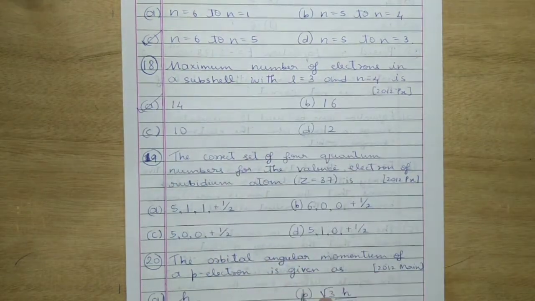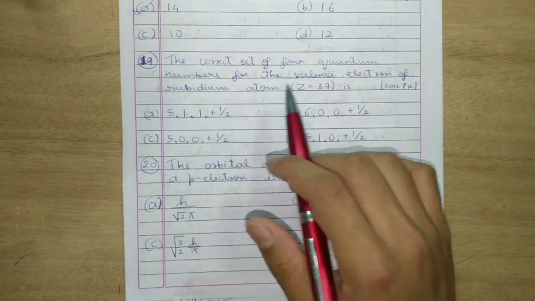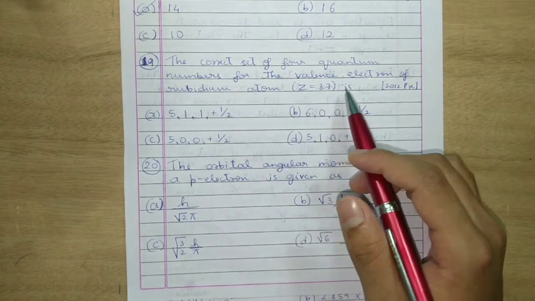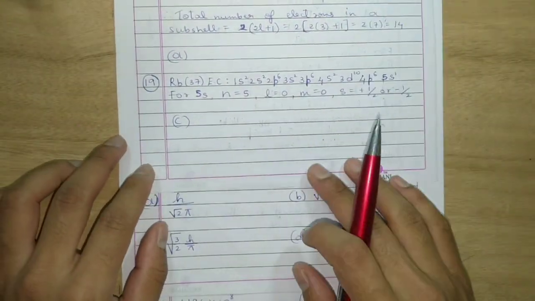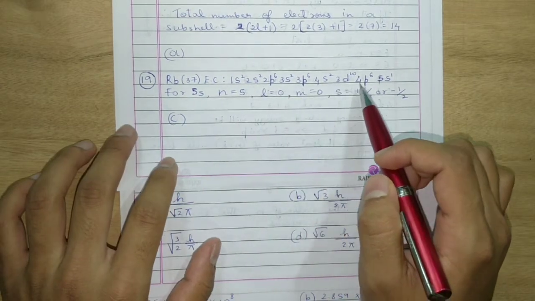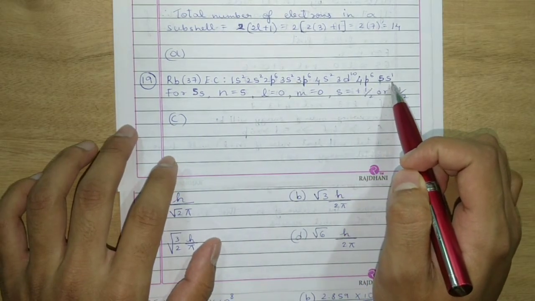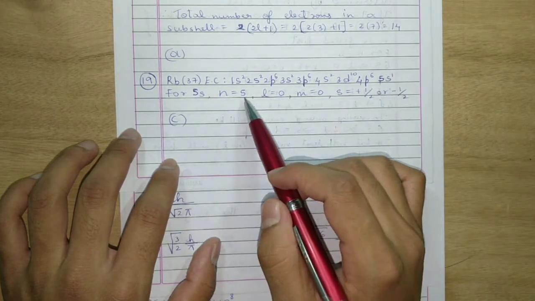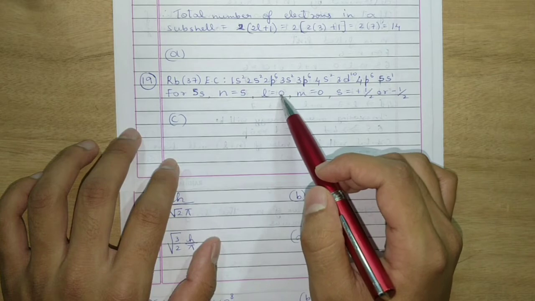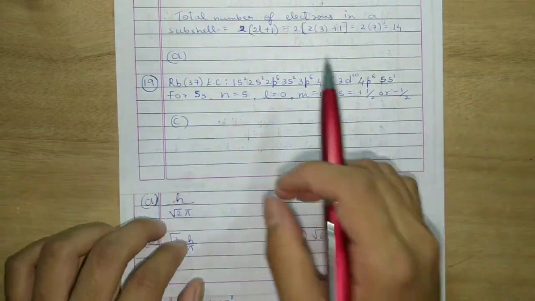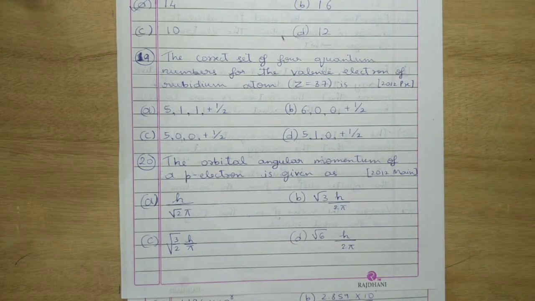Option A. Question 19. The correct set of 4 quantum numbers for the valence electron of rubidium atom, Z is equal to 37, is. The electronic configuration for rubidium atom is 1s2, 2s2, 2p6, 3s2, 3p6, 4s2, 3d10, 4p6 and 5s1. So the valence electron is 5s1, and for 5s we have n is equal to 5, L is equal to 0 for s orbitals, m is 0 since L is 0, s is plus 1 by 2 or minus 1 by 2. So for question 19 it is option C.